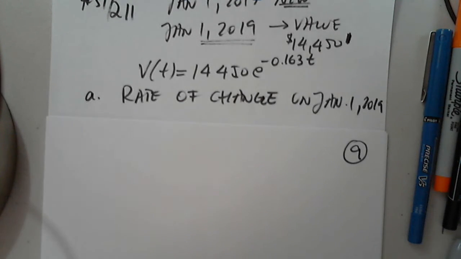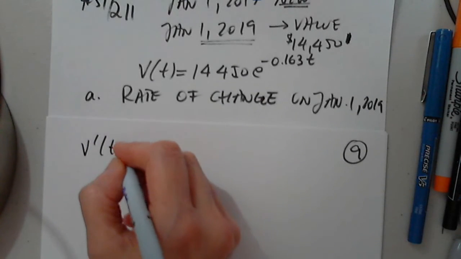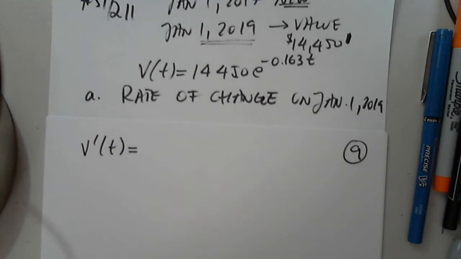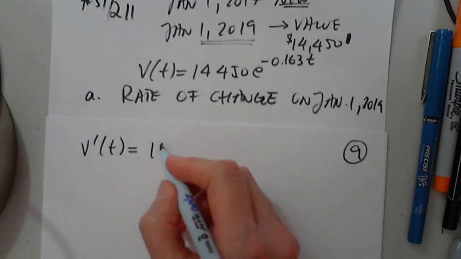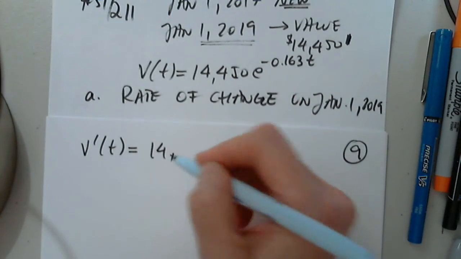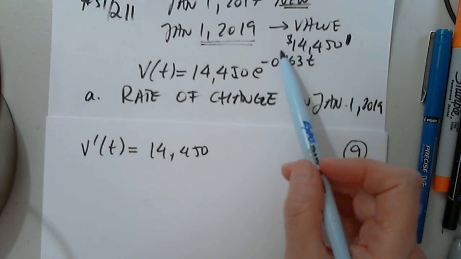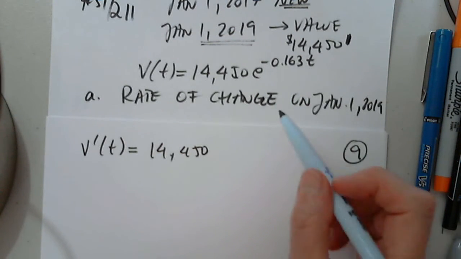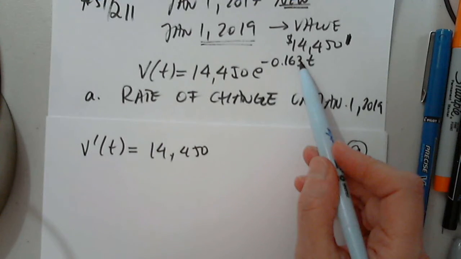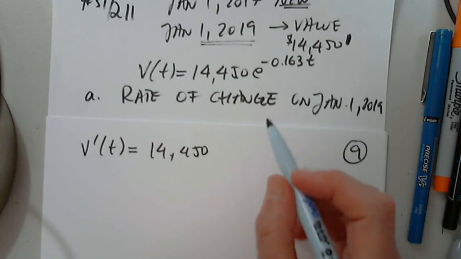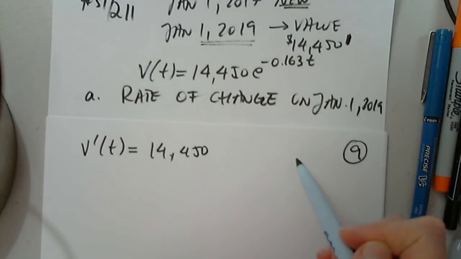You have to find the derivative? Yes. So V prime of t. Okay. So the constant stays 14,450. Now we are differentiating this. So this is a function, e to a function. When I differentiate e to a function, what do I have to write?